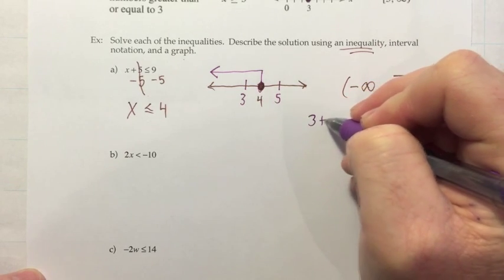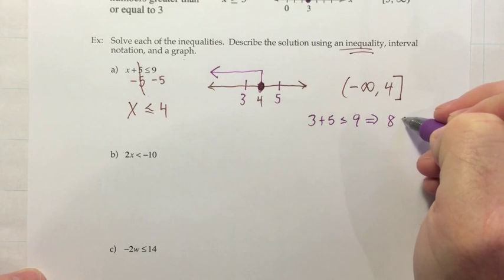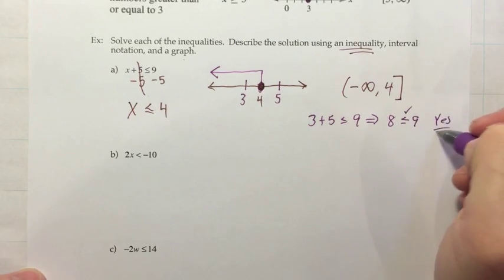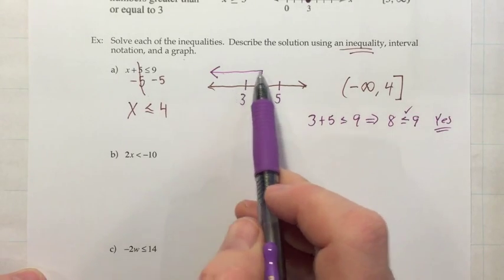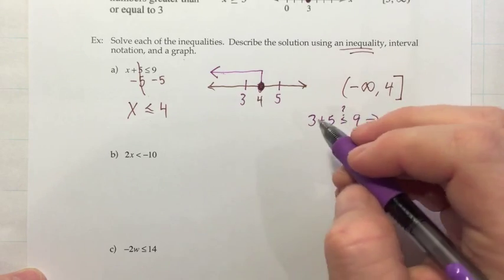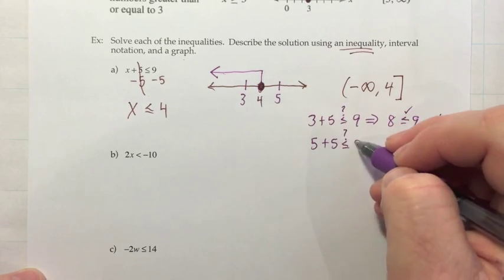Is 3 plus 5 less than or equal to 9? That's 8 is less than or equal to 9. That's a true statement, so yes, that's a solution. And that's good because 3 is covered by our graph, so we're saying it was a solution. How about the 5? 5 plus 5, is that less than or equal to 9?